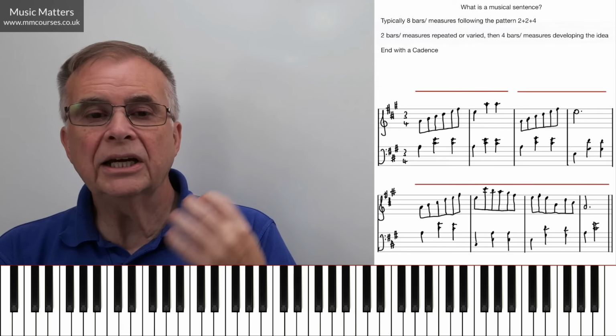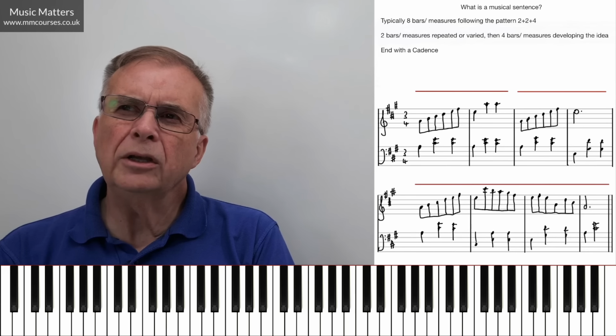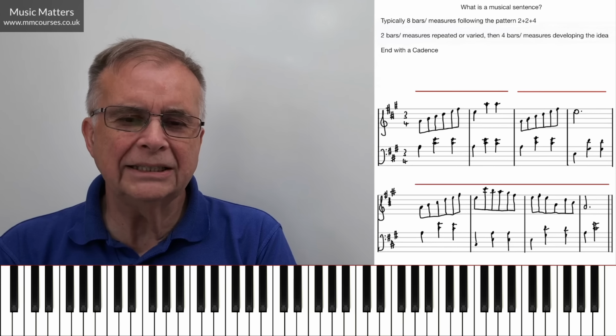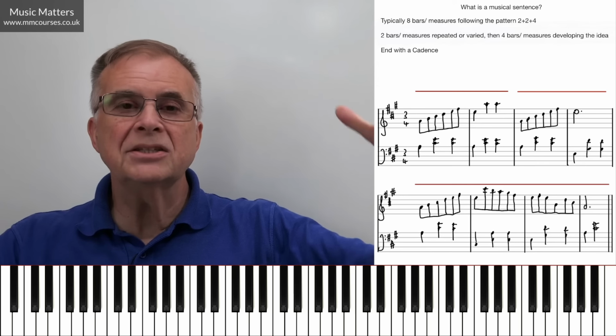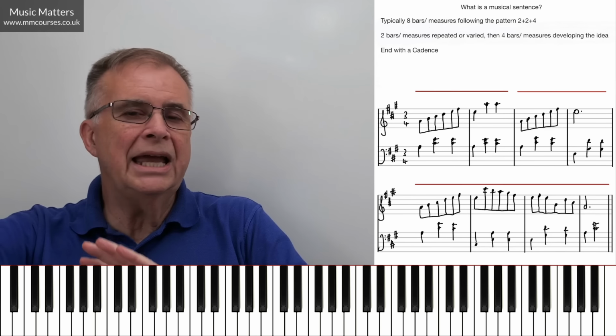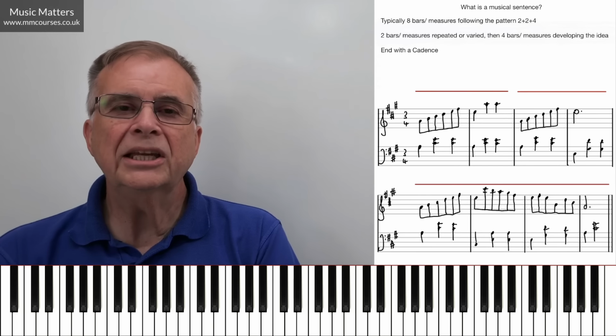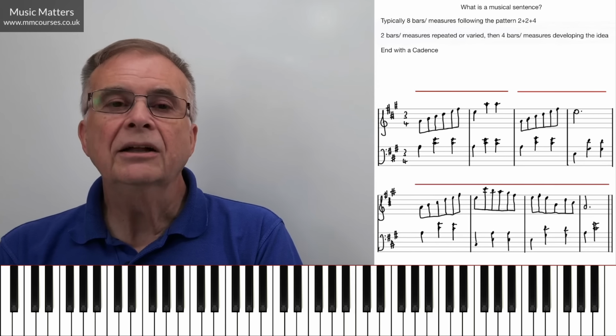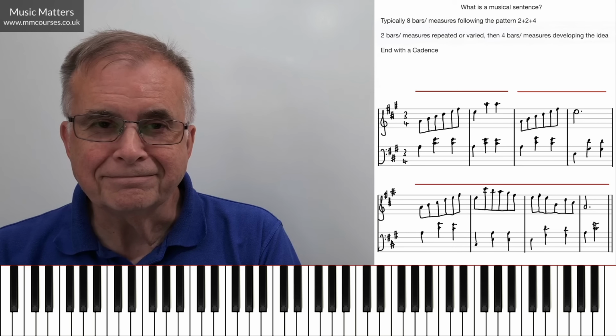So just an idea as to how to take what you might have as a little musical idea and spin it into something that works really well. You might not want to write in this style, you could write in any musical style, but the sentence structure still works very well indeed.